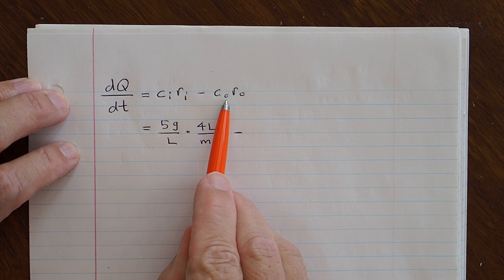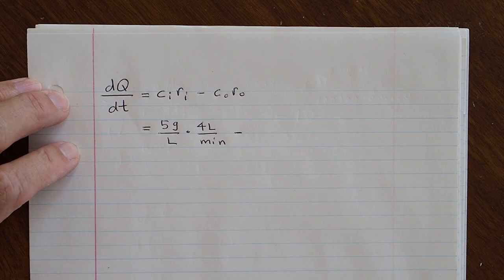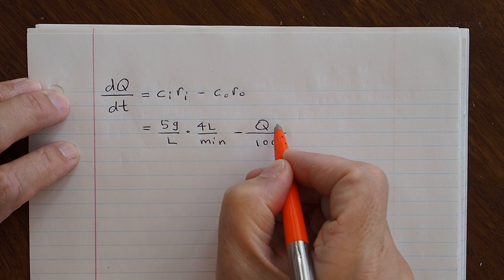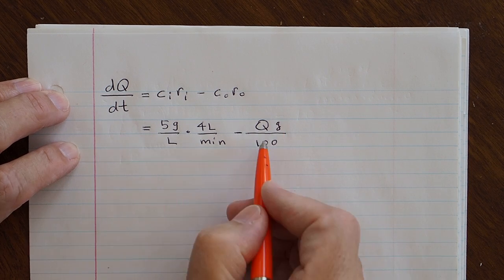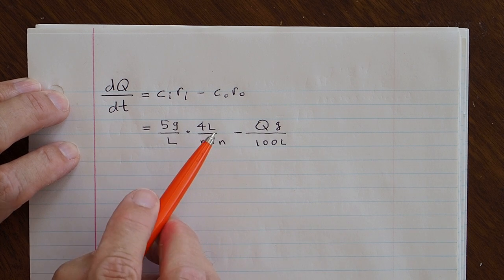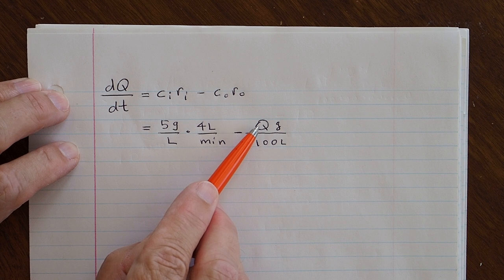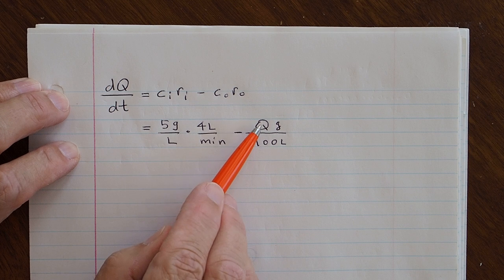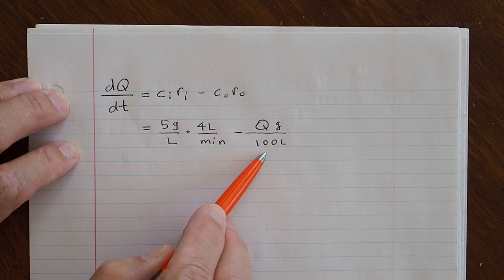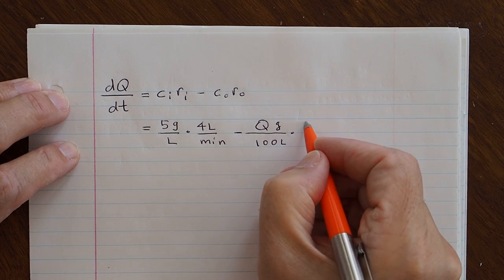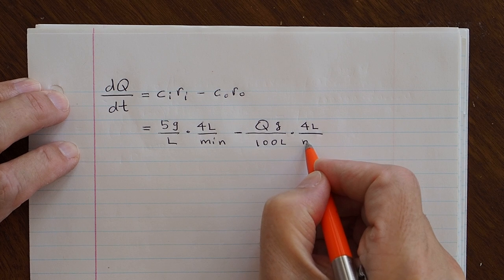The concentration of outflow is, well, to get that, it's a bit of an operation. You'd have to take the total quantity of pollution in the tank and divide by the 100 liters. So there's Q grams of pollutant in the tank divided by 100 liters. If you divide those, you're going to get the concentration of pollutant. You're going to get the number of grams of pollution in a given liter, grams per liter, if you divide the total quantity of pollution in the tank by the full volume of the tank. And we'll multiply that by the rate of outflow, which is also 4 liters per minute.